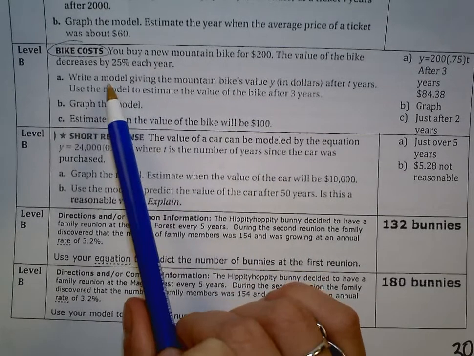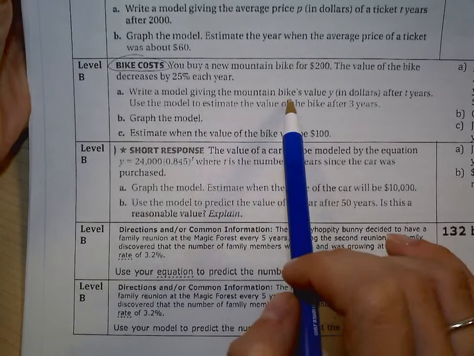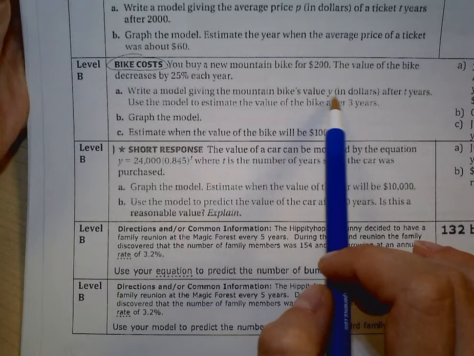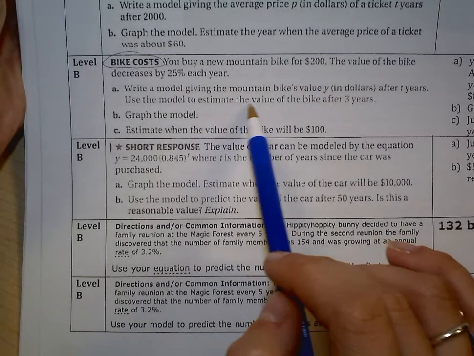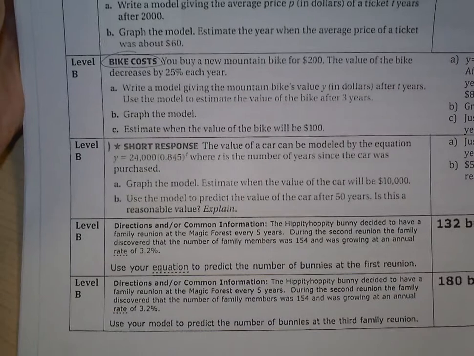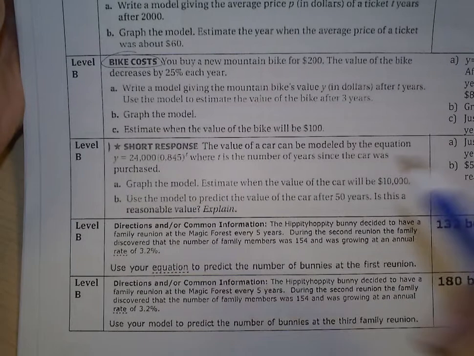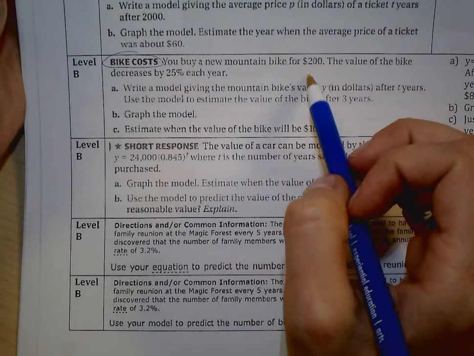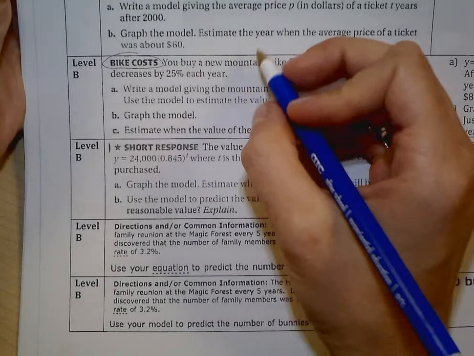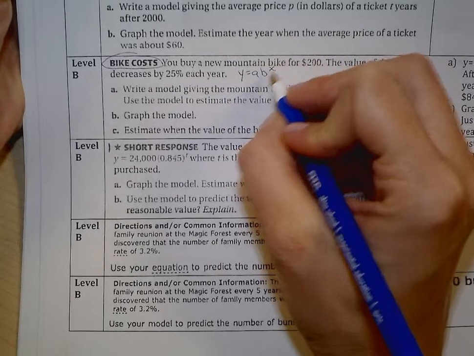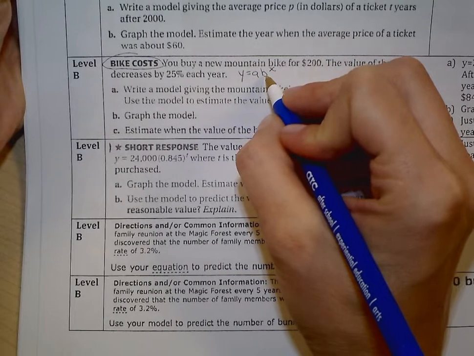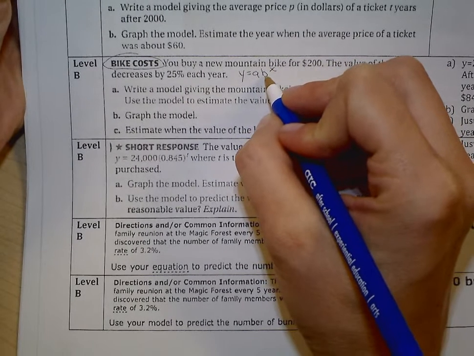Write a model giving the mountain bike's value y in dollars after t years. Use the model to estimate the value of the bike after 3 years. Okay, so I know my exponential form is y is equal to a times b to the x. A is the initial value. B is my growth or decay factor, what I'm multiplying by each time.